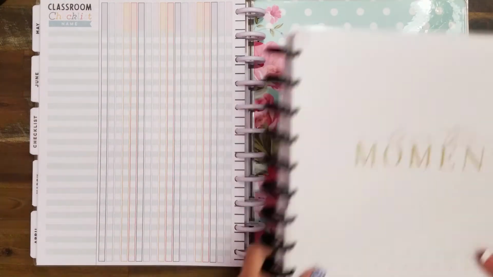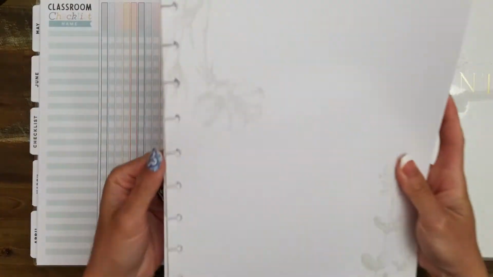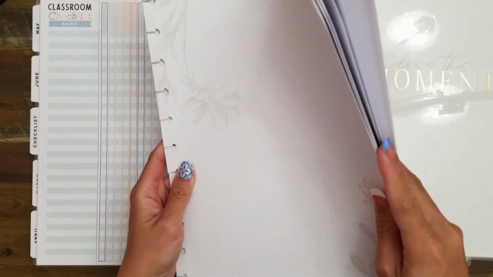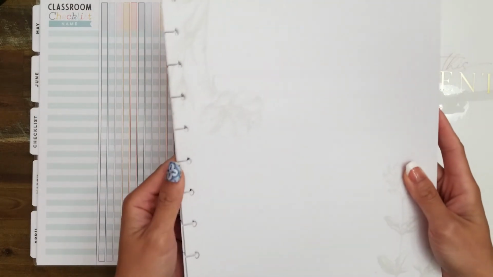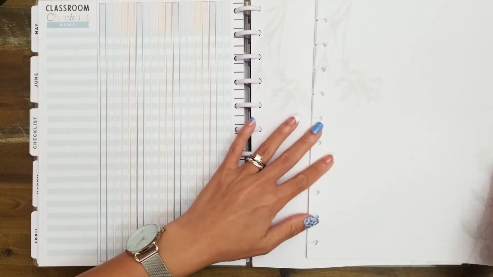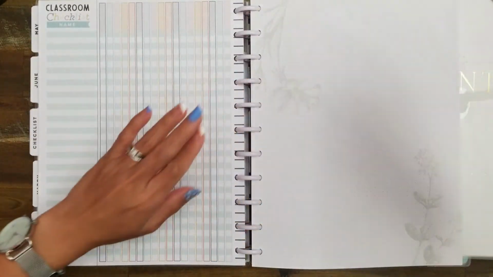Then the other thing that I want to be able to do is add in notes paper and some memory keeping pages. So I went ahead and pulled, again, just some random note paper. This is from the Dark Florals, I believe. I think that was the name of it, but it was the big notes. And so I have a whole section of this. And I just grabbed maybe 15 or 20 sheets. I'm just going to put them in.